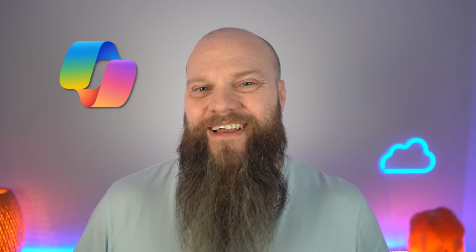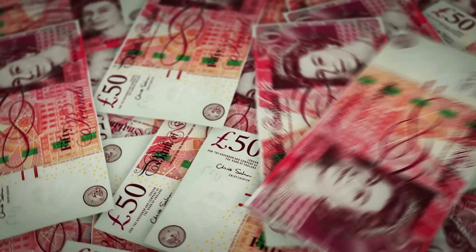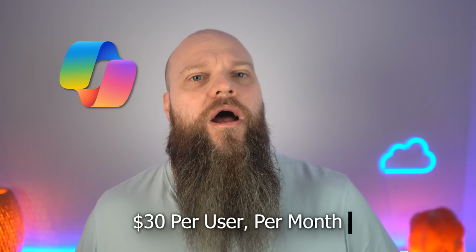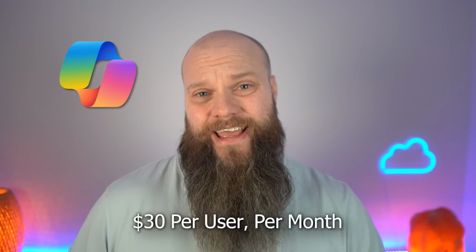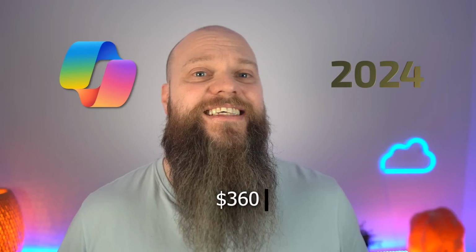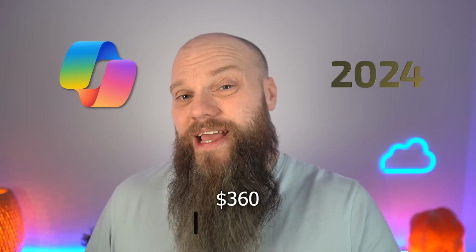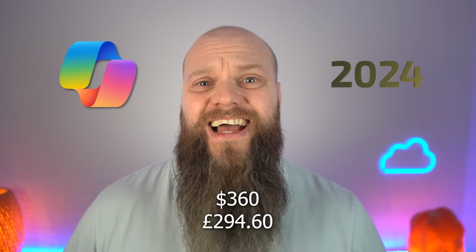But here's the thing. Copilot for Microsoft 365 isn't free. It costs money. And it costs quite a lot of money. Copilot for Microsoft 365 costs you $30 per user per month. Now, if that wasn't expensive enough, here's another kicker. You've got to pay for your license on an annual basis. So you've got to pay $360, or if you're in the UK, £294.60 up front before you can start using it.